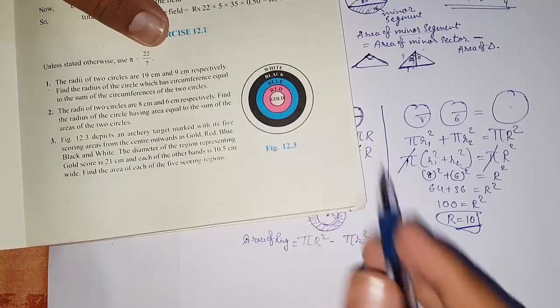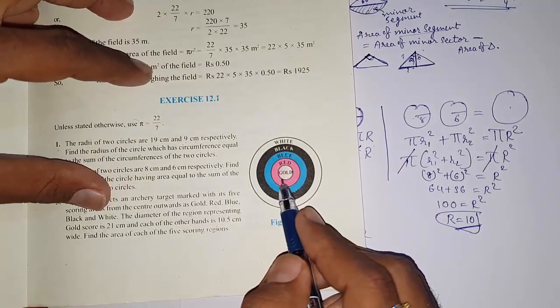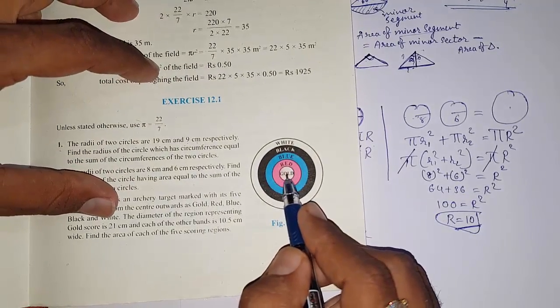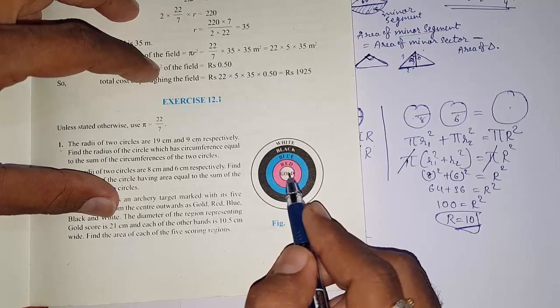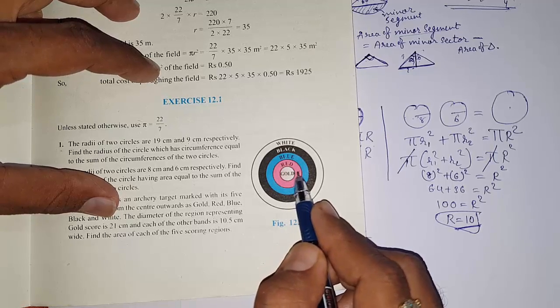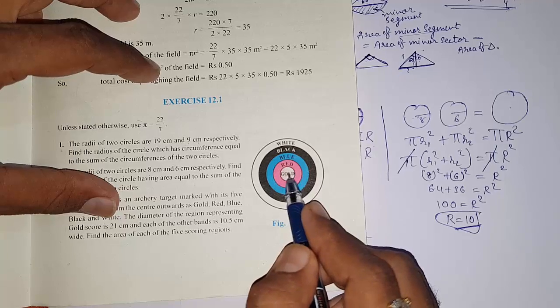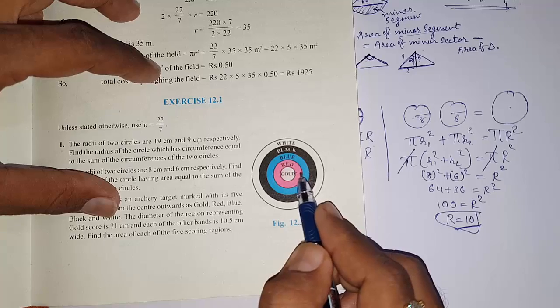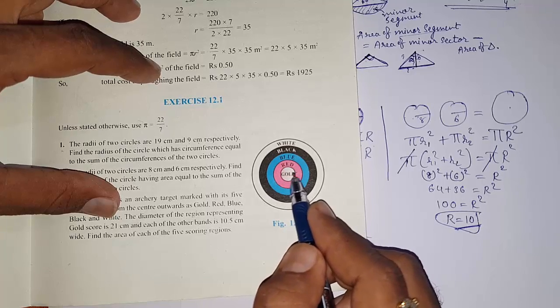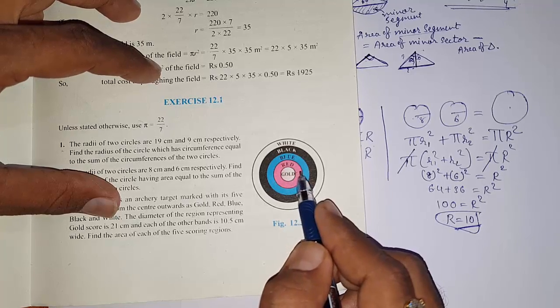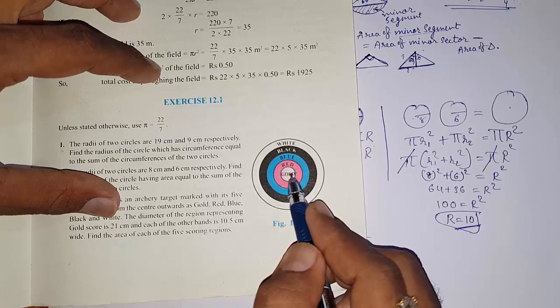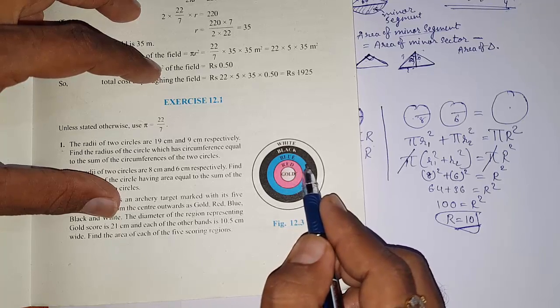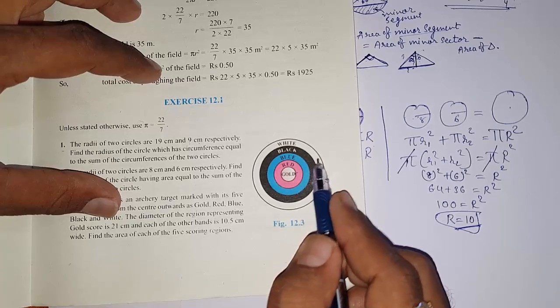Here also one by one you have to take the radius. They said the diameter of the gold is 21, so the radius will be 10.5. Now every time the width is increasing by 10.5. So your first radius R1 will be 10.5. Second, here the width is also 10.5, so total R2 will be 10.5 plus 10.5, that is 21. Now R3 is up to the blue mark. So this way first we have to find out the radii.